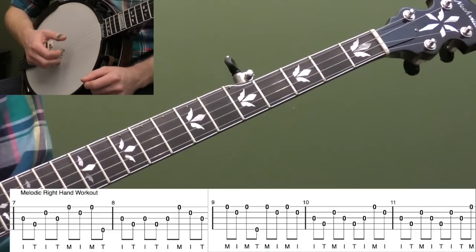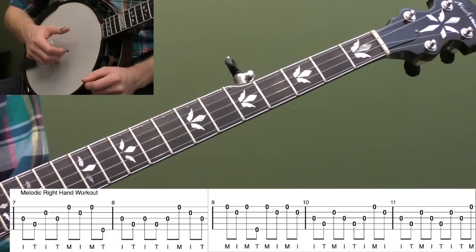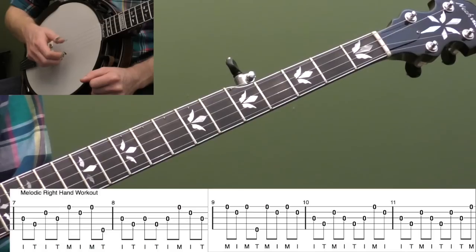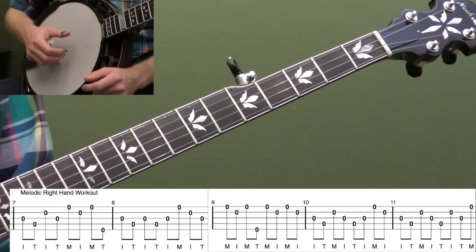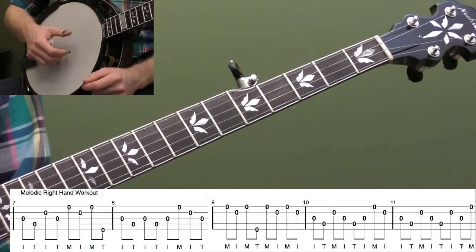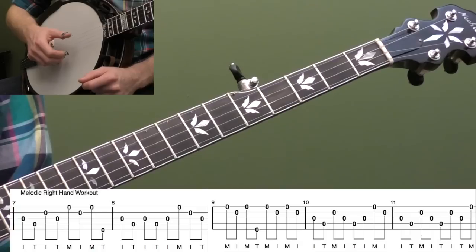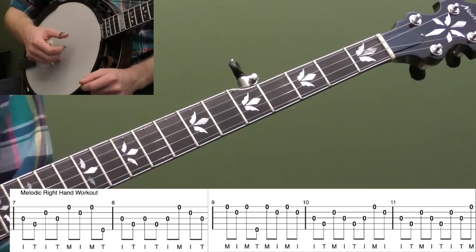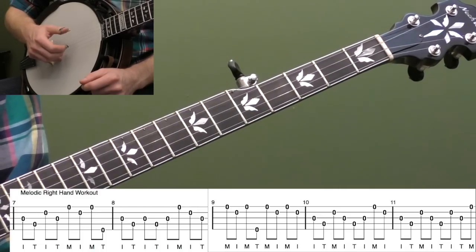Another thing that's crucial to be able to do in melodic style banjo is you're going to break a lot of the traditional Scruggs rules that you use with your right hand. So one big one is most times in Scruggs style banjo, your middle finger of your right hand is mainly playing on the first string, right? Very rarely in Scruggs style, if ever, will your middle finger go to the second string. But in melodic style, that happens all the time.